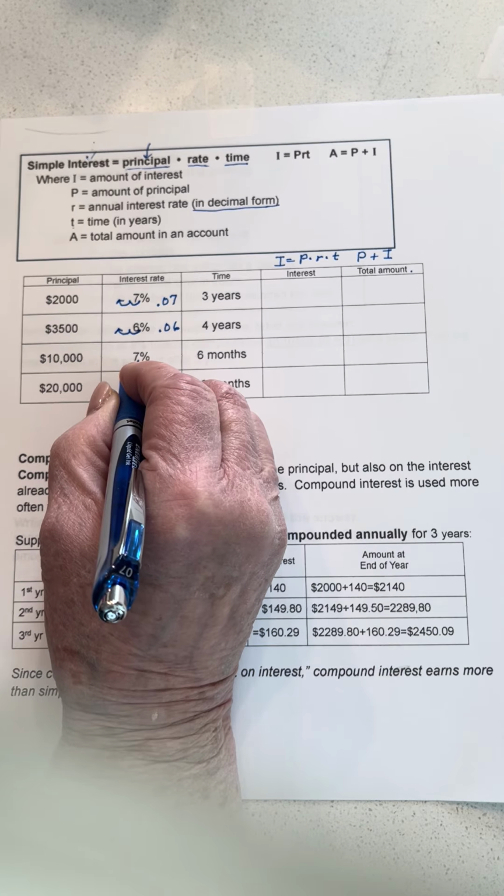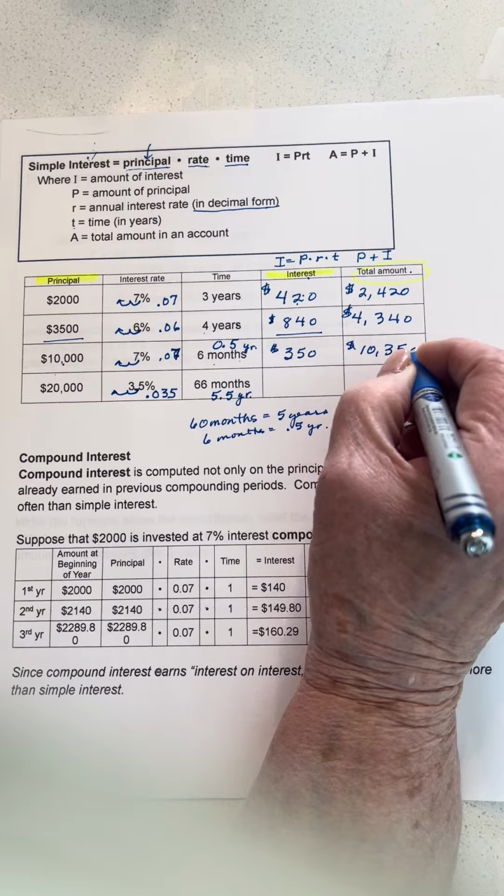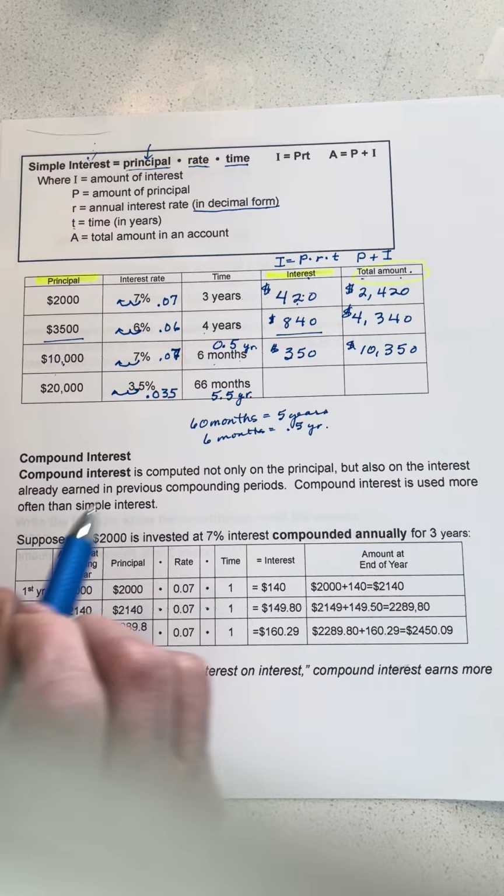The next one, $10,000 at 7%. I don't know why I wrote a 6 there when it should be a 7%, 7/100 times a half a year. And it looks like $350 interest plus the $10,000. So we would have $10,350 for our total amount.